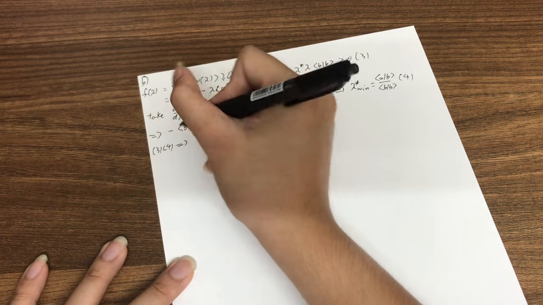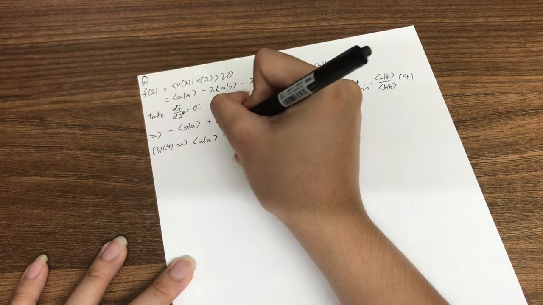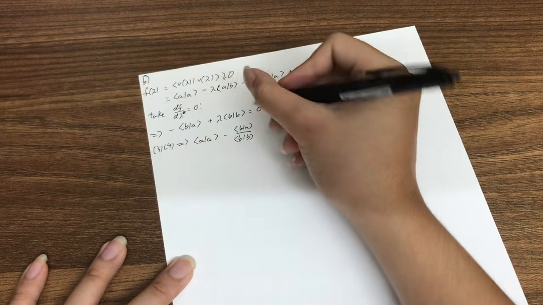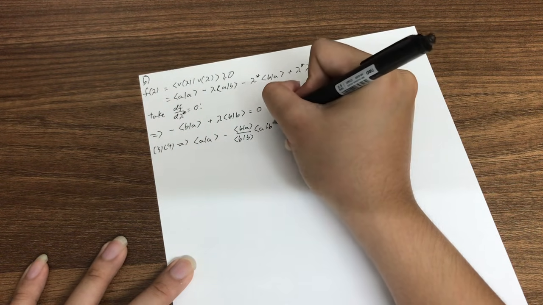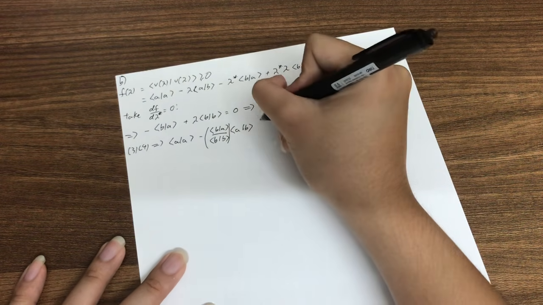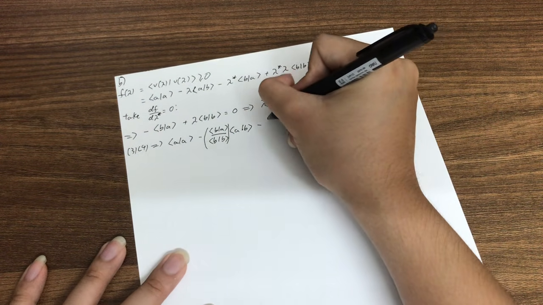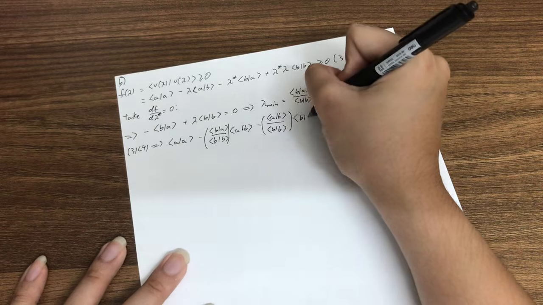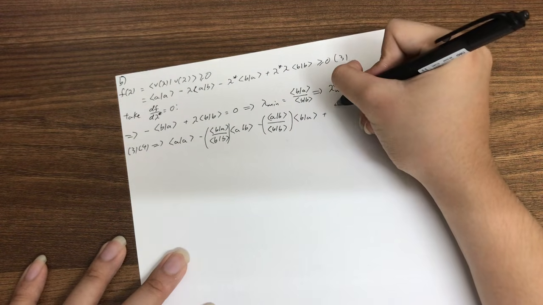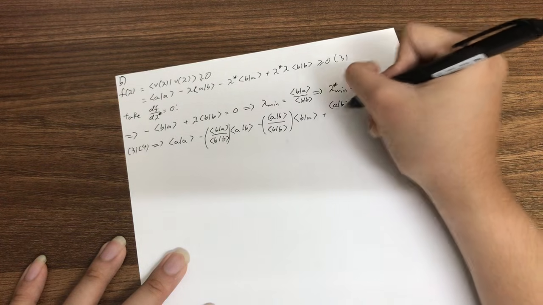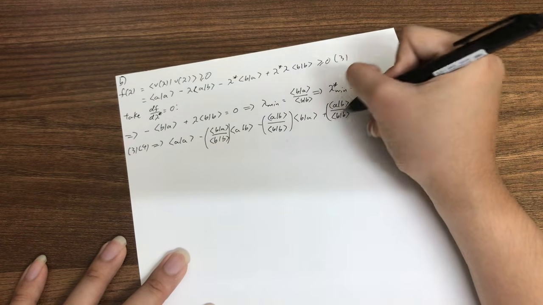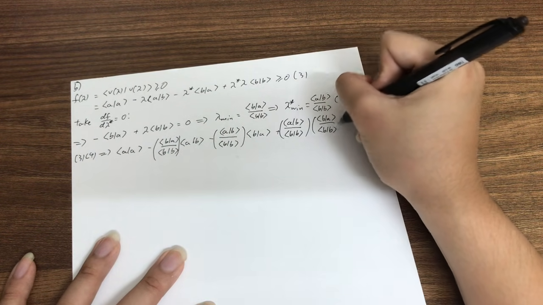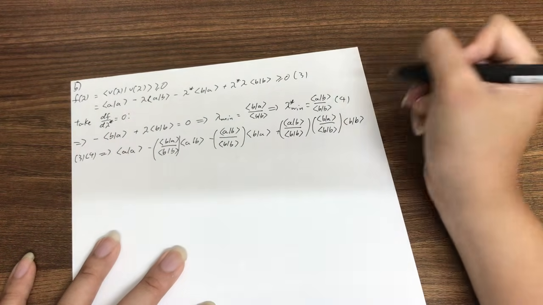Get that A minus BA over BB AB, minus AB over BB BA, plus AB BA over BB.